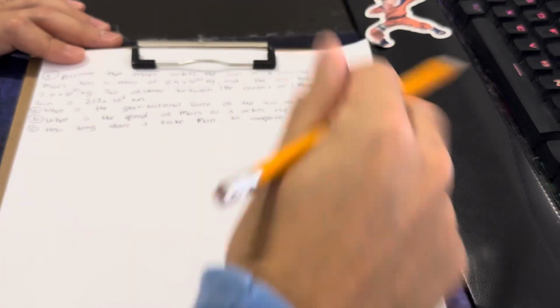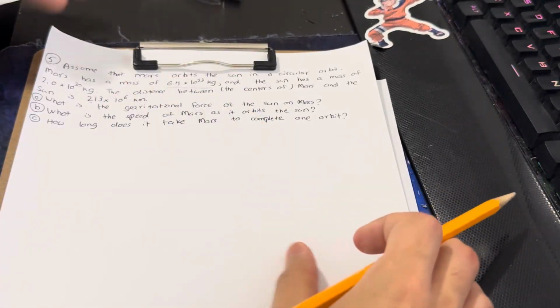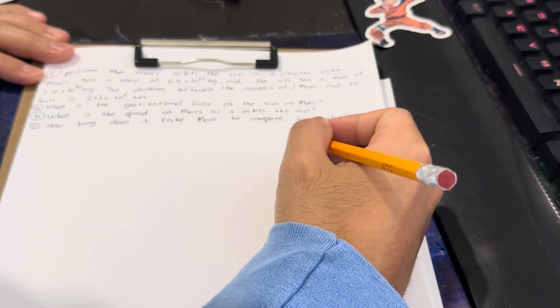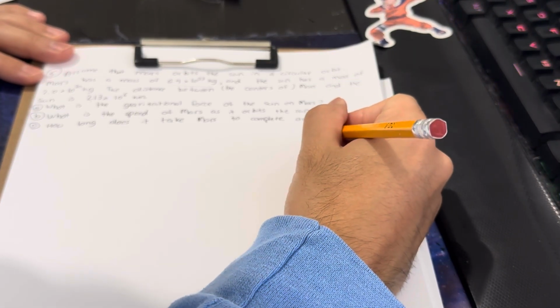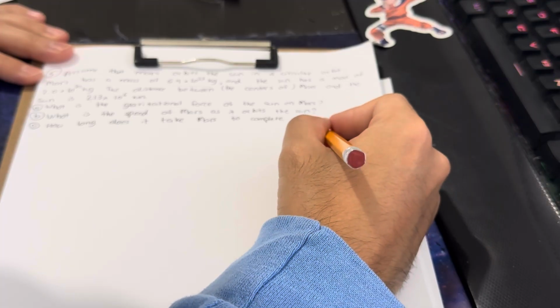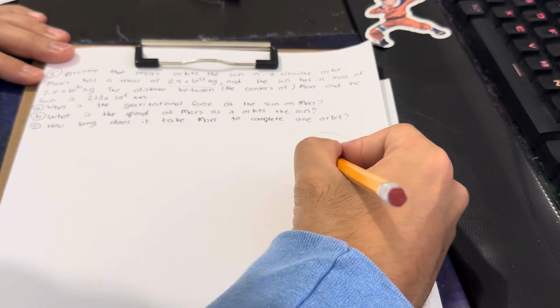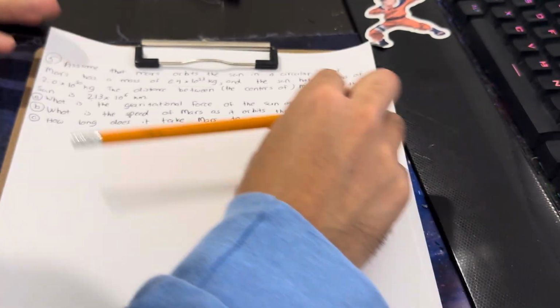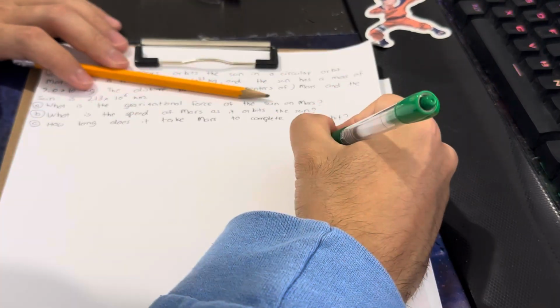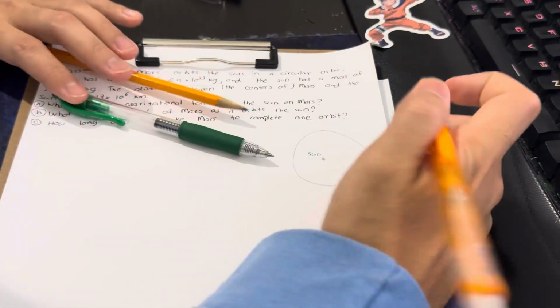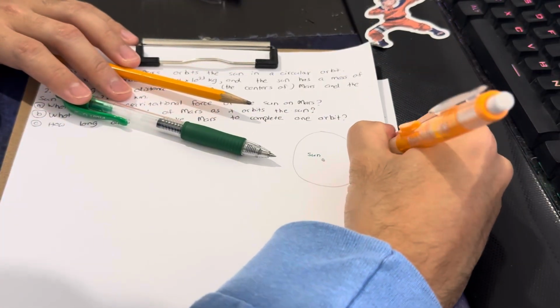Okay, first of all, we're going to draw a circle, like they are rotating. So here's the Sun, and here's Mars.